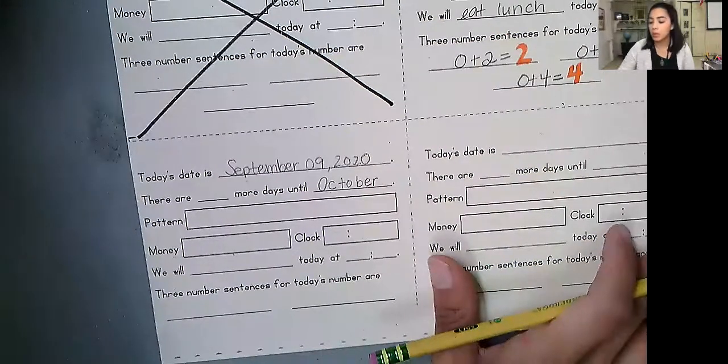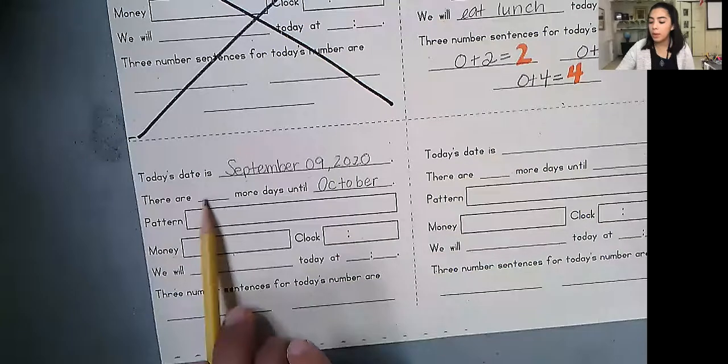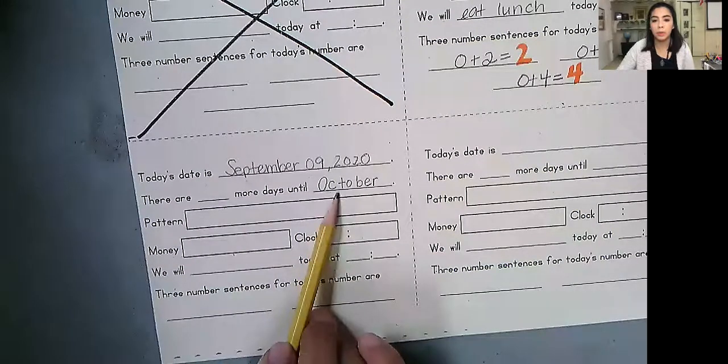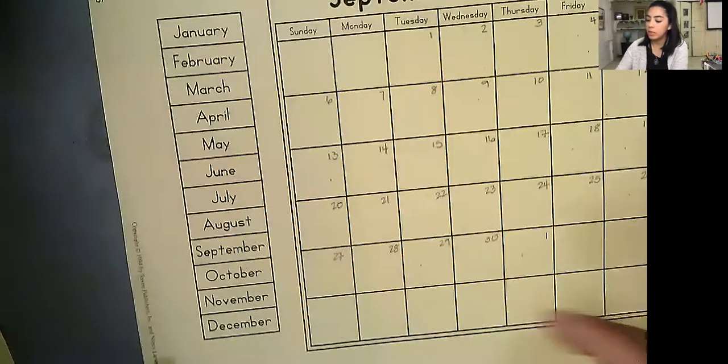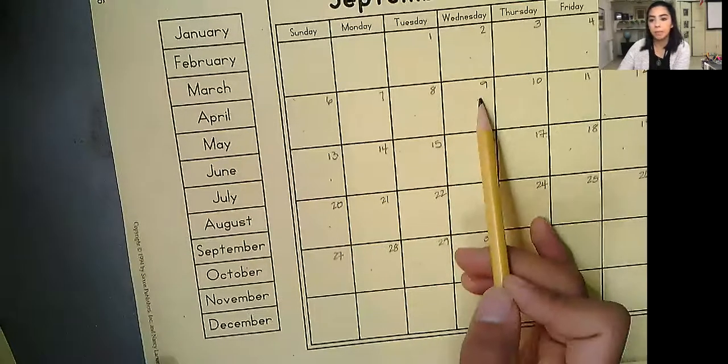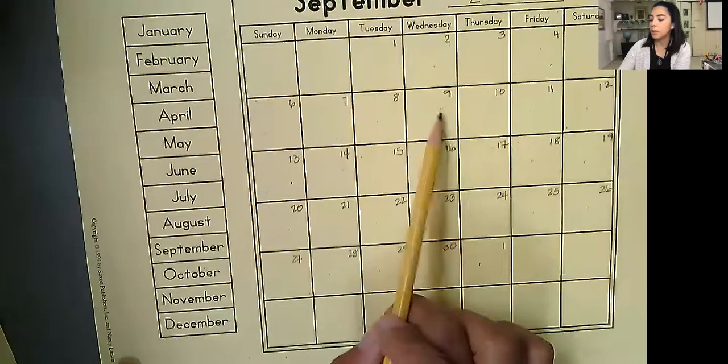Okay, let's go on. There are how many more days until October? Well, let's look at our calendar. Let's count. Today is the 9th. We always start with the next day.